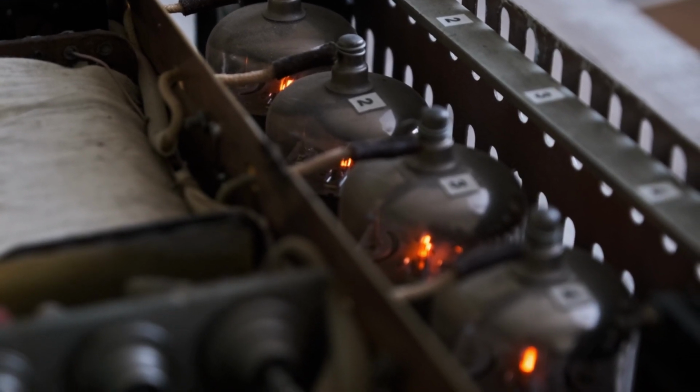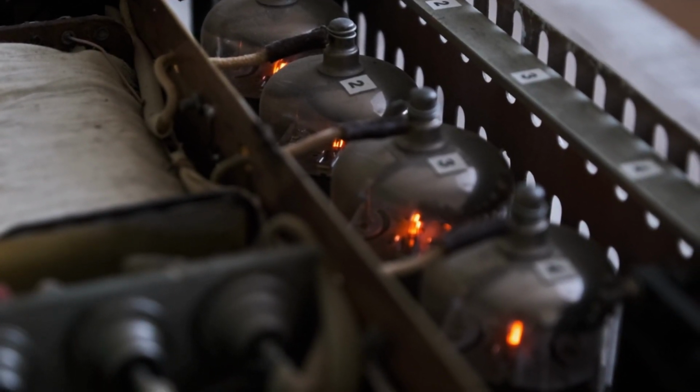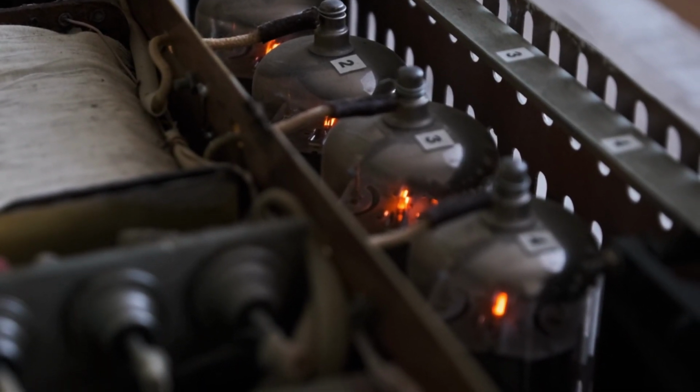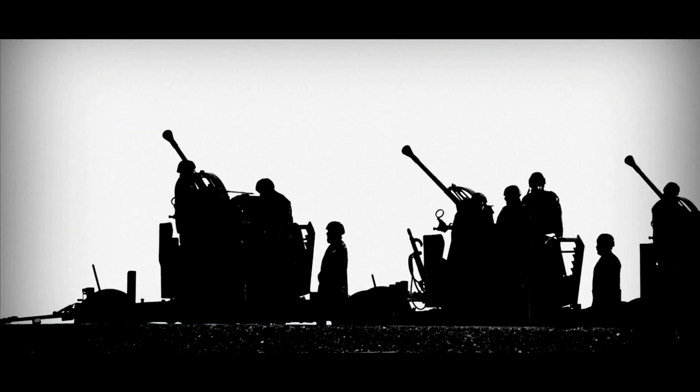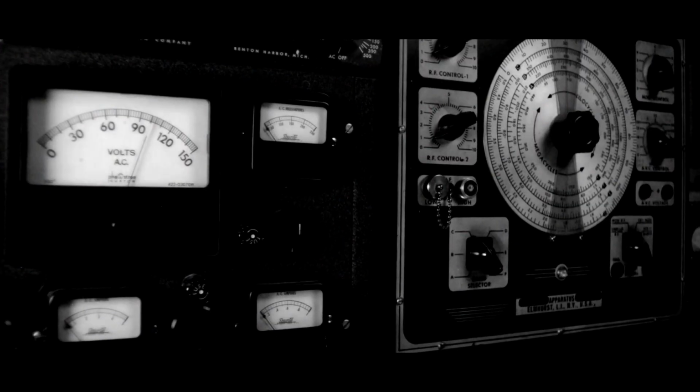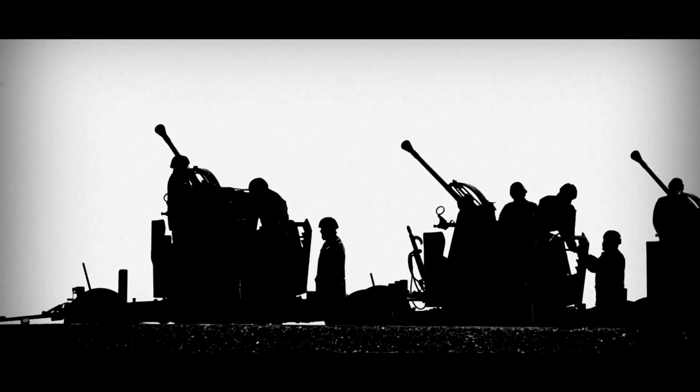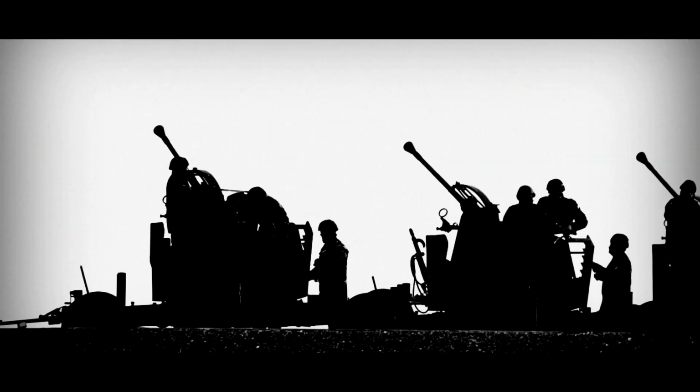ENIAC used vacuum tubes, like old light bulbs, to work. There were 18,000 of them. It could do 5,000 additions per second. That sounds fast, but compared to today, it's nothing. ENIAC helped with war calculations, like aiming big guns. But it was hot and broke down often.